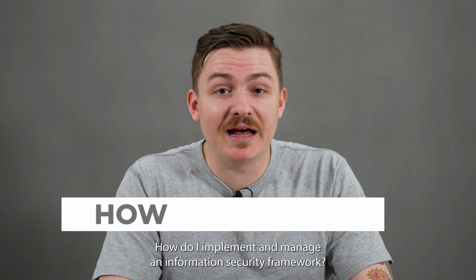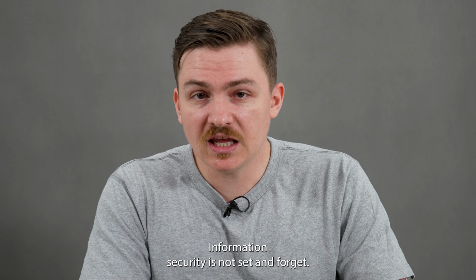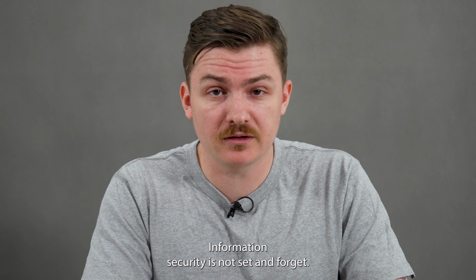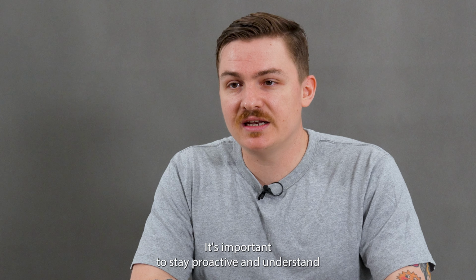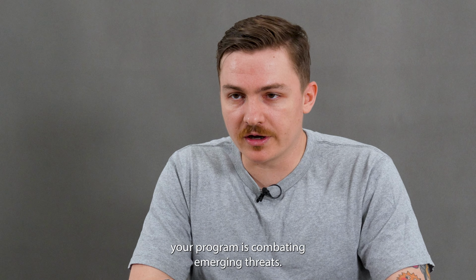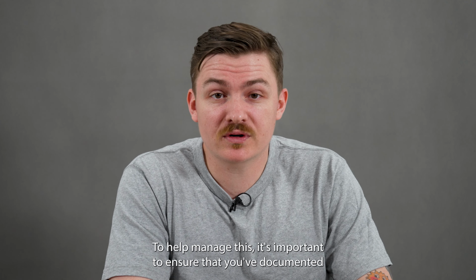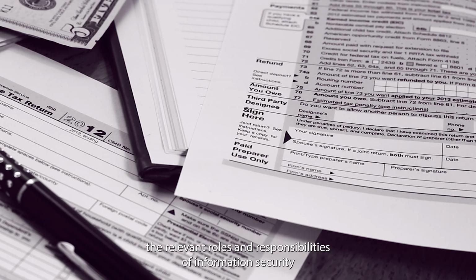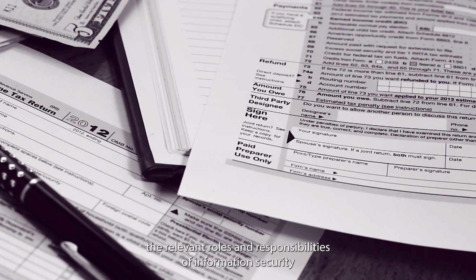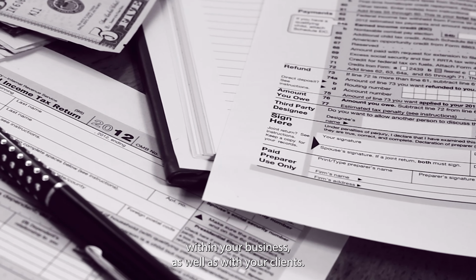How do I implement and manage an information security framework? Information security is not set and forget. It's important to stay proactive and understand how your program is combating emerging threats. To help manage this, it's important to ensure that you've documented the relevant roles and responsibilities of information security within your business as well as with your clients.